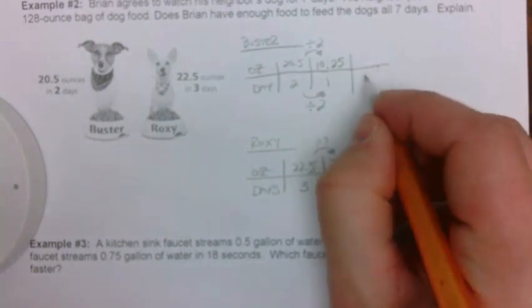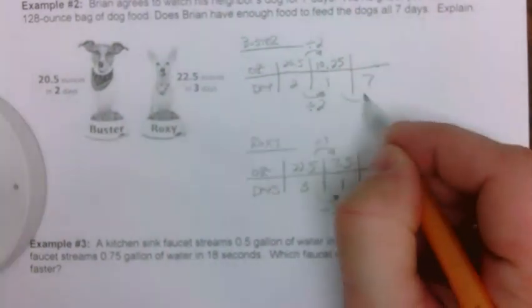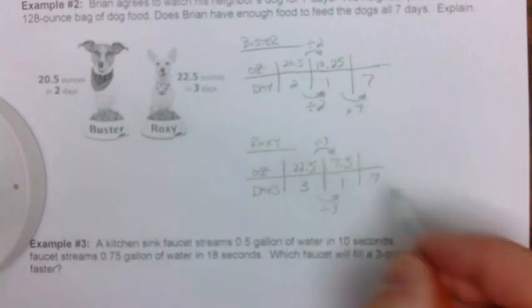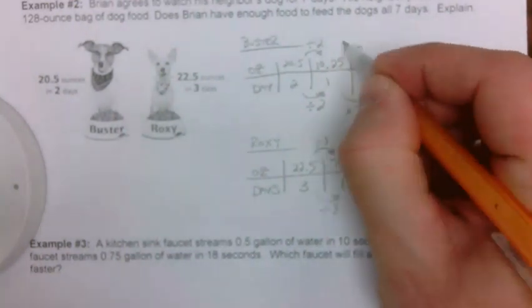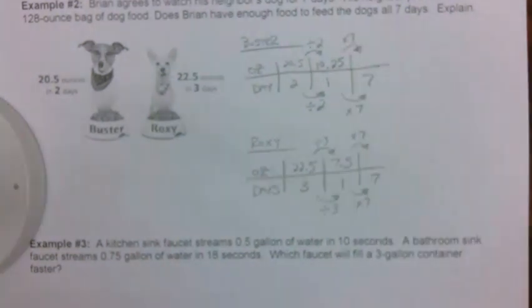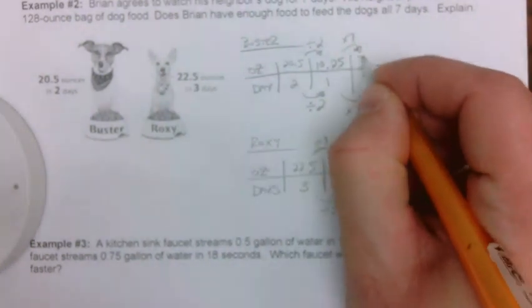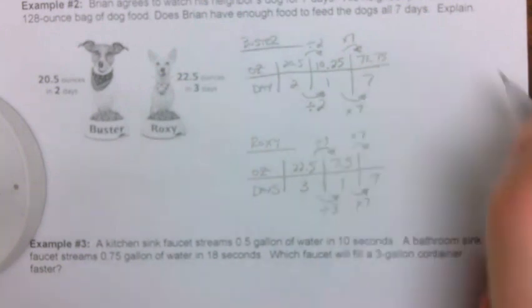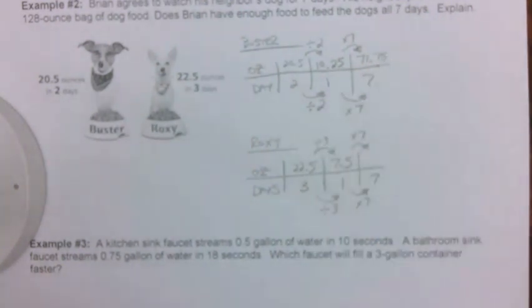for 7 days. Which means for each of my dogs, I'm going to have to multiply 1 day by 7 to get to 7 days. So I'm going to have to take the number of ounces they need in 1 day and multiply those by 7. If you do 10 and 25 hundredths times 7, that means that Buster needs 71 and 75 hundredths ounces of food in 7 days.